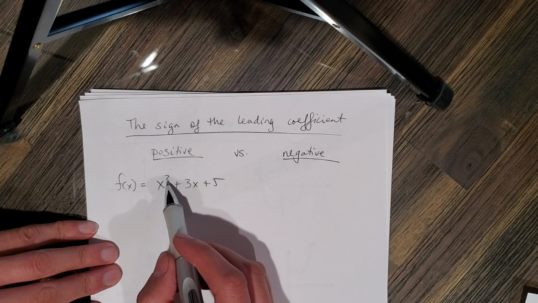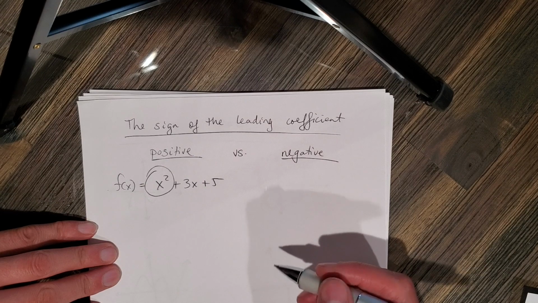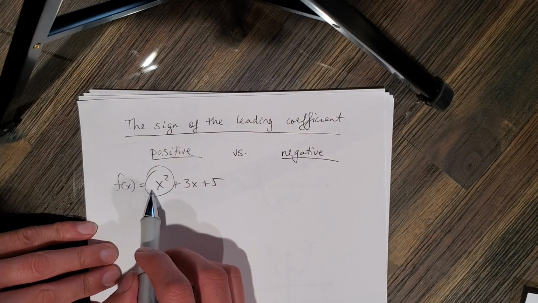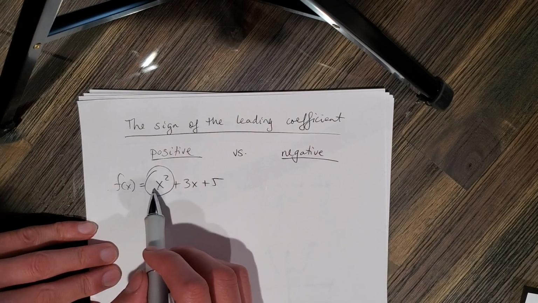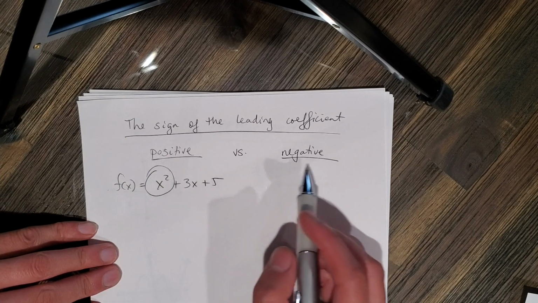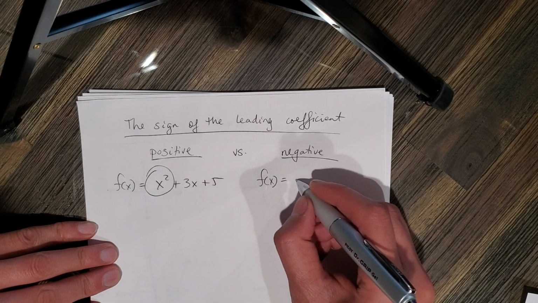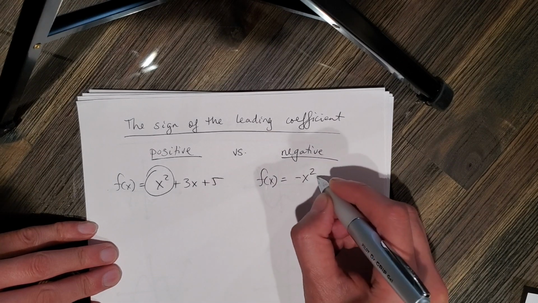Again, the degree here would be 2, and that would be my leading term. My leading coefficient is whatever sign this term is. If it's positive, then it's considered positive. If it's negative, it would just have a negative in front of it. So let me rewrite this whole thing, but with a negative at the start.